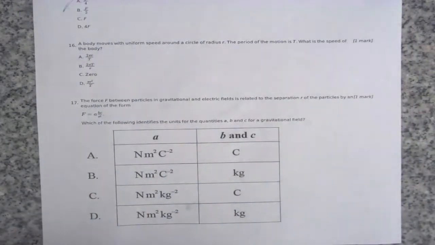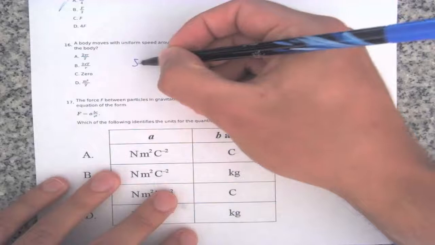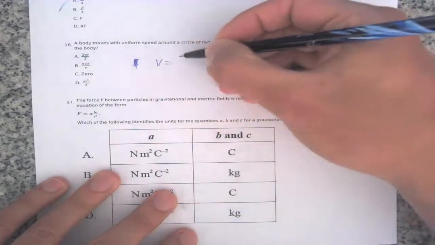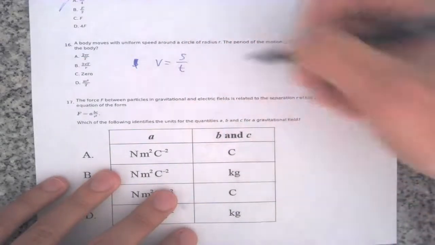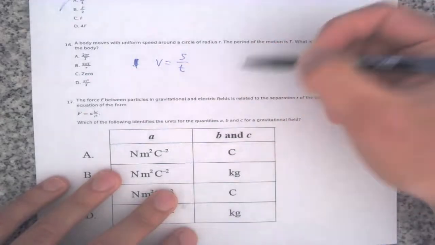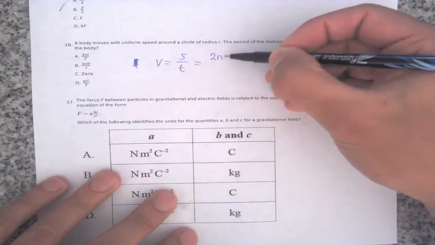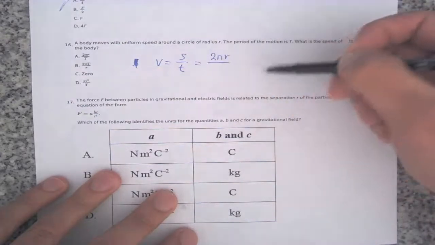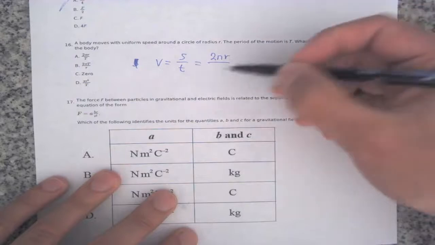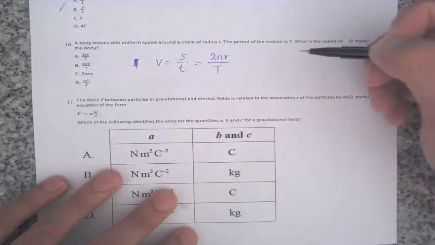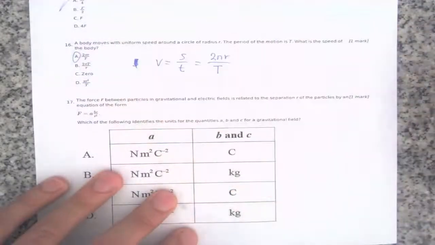And now we have number 16 that says, a body moves with uniform speed around a circle of radius r. The period of the motion is T. What is the speed of the body? Now, of course, we're looking for speed, so it is the distance divided by the time. Now, for the distance, we can take the distance of a full circle, so it's the circumference of the circle, 2 pi r, divided by the time that it needs to complete one circle, which is one period, capital T. So it's pretty obvious here, it's A.